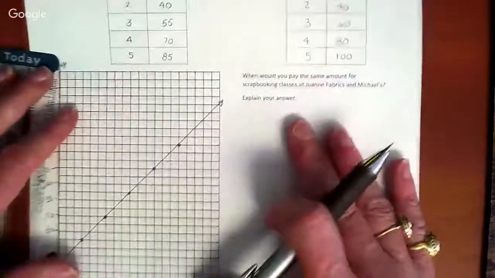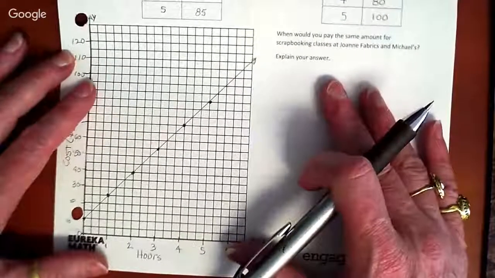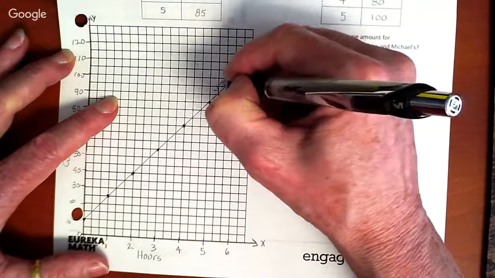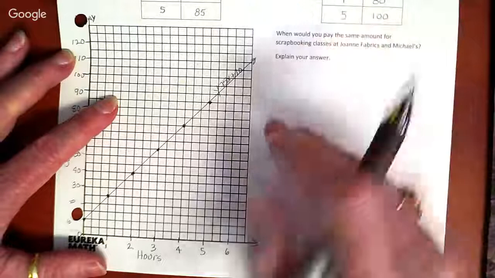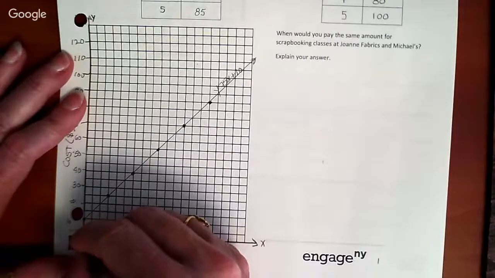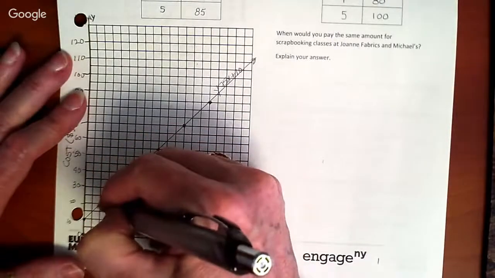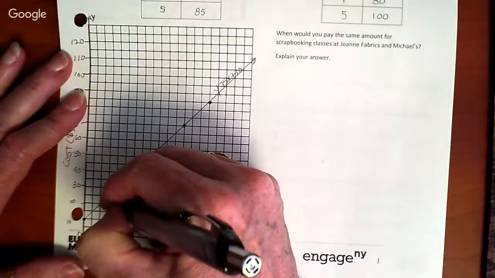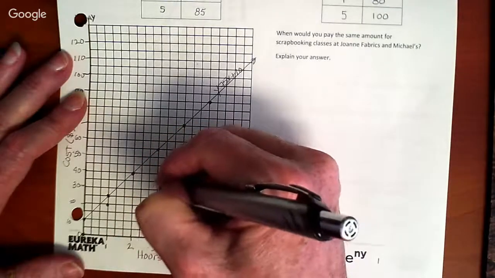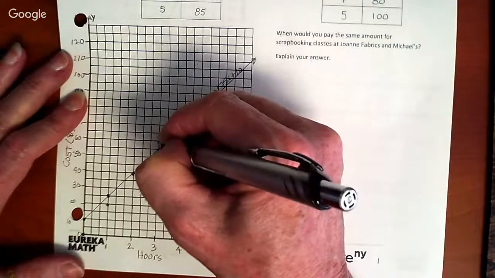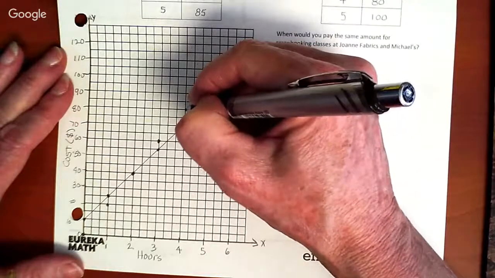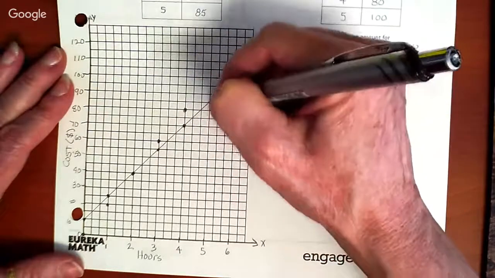and I label this line, this is going to be y equals 15x plus 10. Our Michael's is y equals 20x, so they start at 0, and then 1 and 20, 2 and 40, 3 and 60, 4 and 80, 5 and 100.